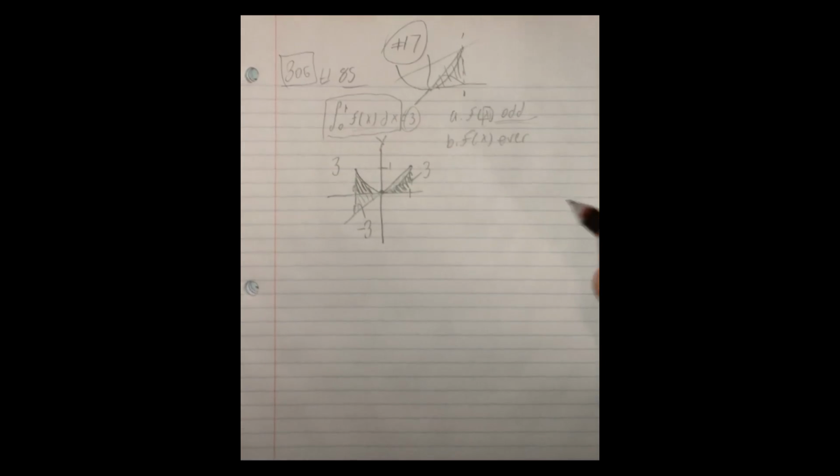This is now 3. So again, we're just going to answer this out. If f of x is odd, then it's going to equal -3. If f of x is even, it's going to equal 3. And that is the general basis of number 85 on the homework.